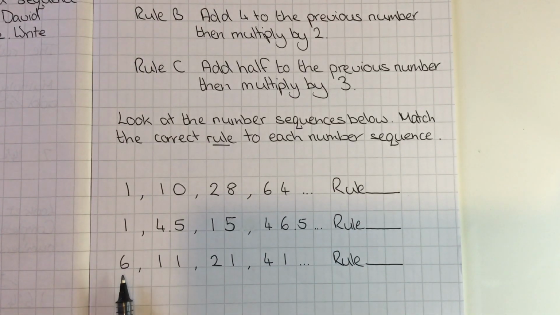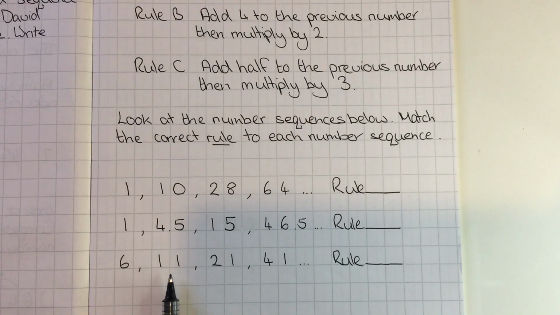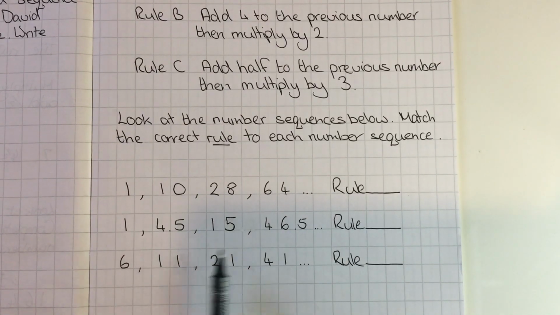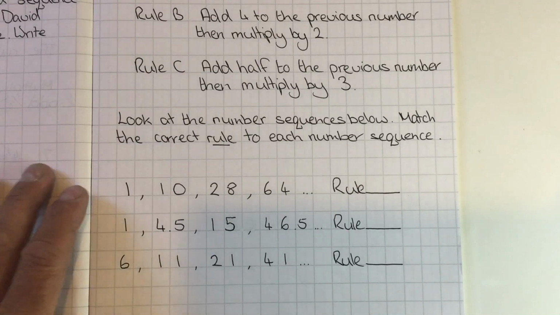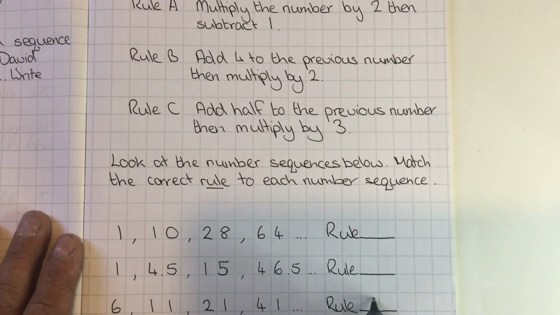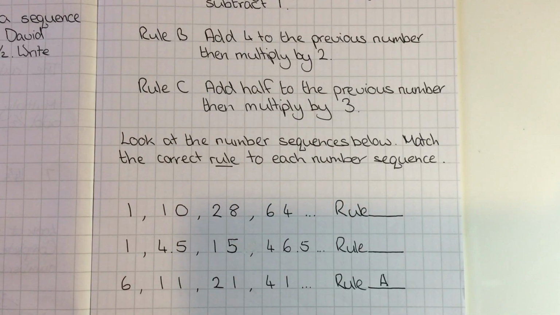Down here, multiply the number by 2. If you haven't already guessed it because it's your only choice, it's going to be this one. Multiply the number by 2 gives you 12, subtract 1 gives you 11. Let's keep going just to make sure we've got it. There could be a couple of these examples that are similar. Multiply the number by 2 gives us 22, subtract 1 gives us 21. Do the same again, gives us 42, subtract 1 gives us 41. We have found the first rule. This sequence of numbers belongs to rule A.